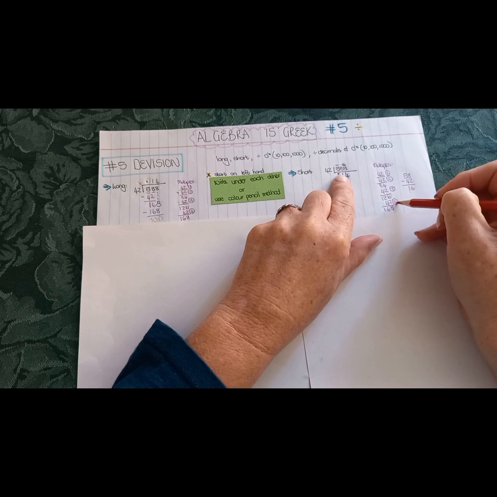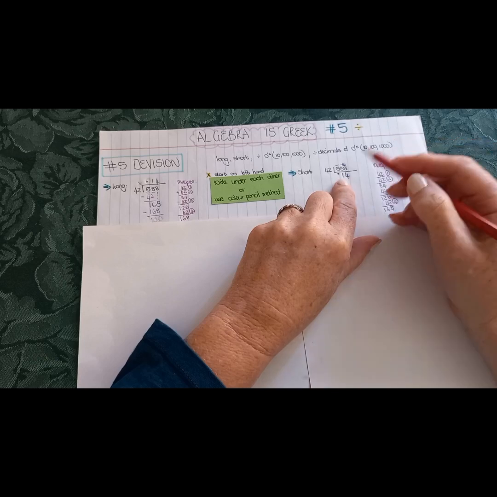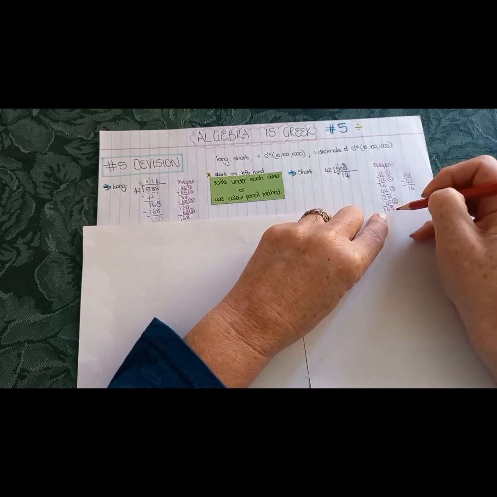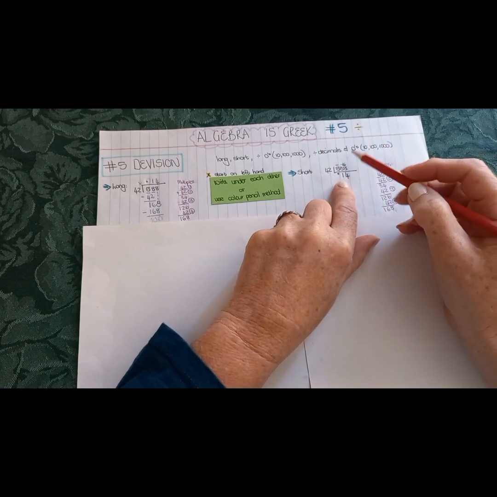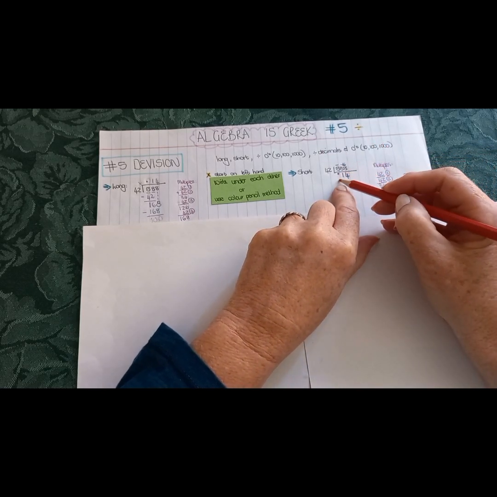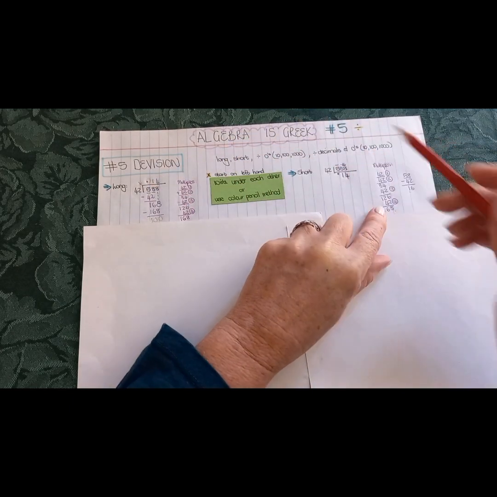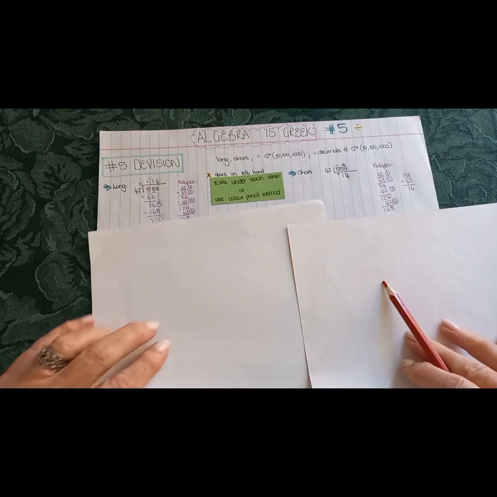That would be your 4. It goes in 4 times, and 4 times 42 would give you 168 again. Okay, so if you minus that, you're back to 0. So your answer would be 14, and on this side as well. Okay, so that's your short division.